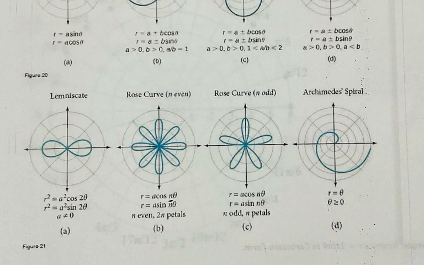Cosine, when I start my rotation, cosine starts at 1. Sine starts at 0. So as I'm going and start drawing these petals, cosine already starts out here, where sine does not. Sine starts in the middle every time. So cosine has a petal on the x-axis every time. Sine does not.